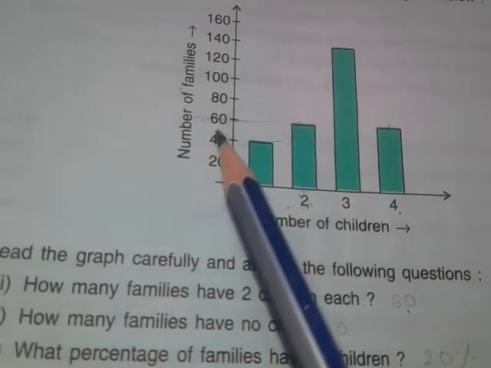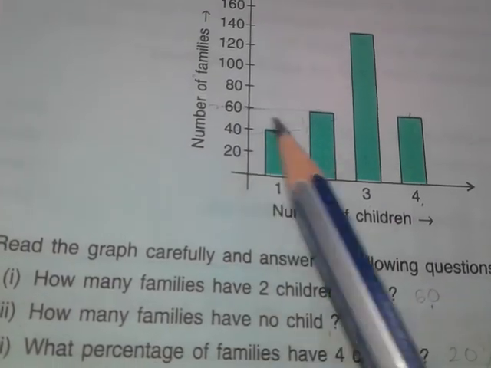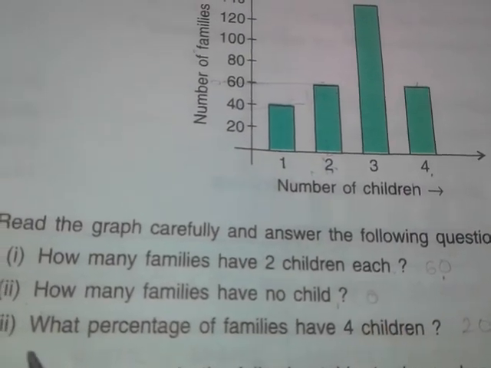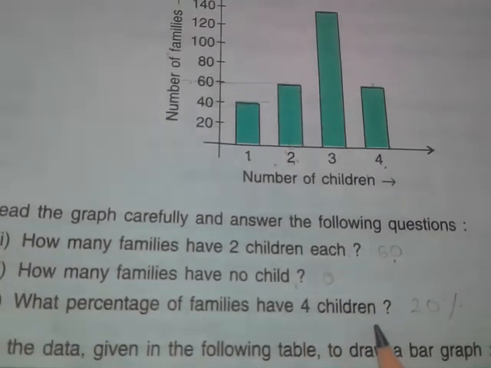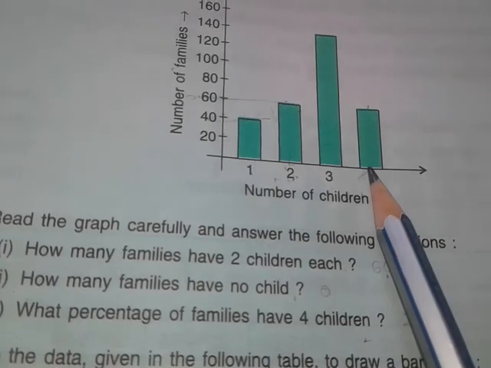How many families have no child? There is nothing given here. So 0 is not mentioned, so 0 is the answer. What percentage of families have 4 children? Can you see 4 children here?